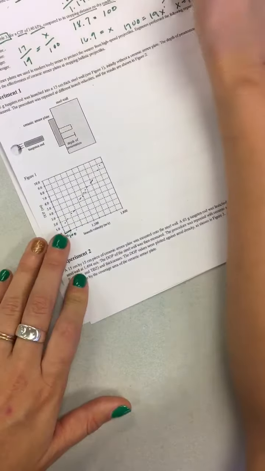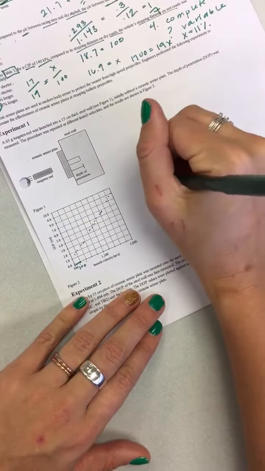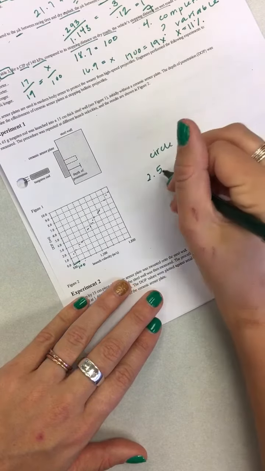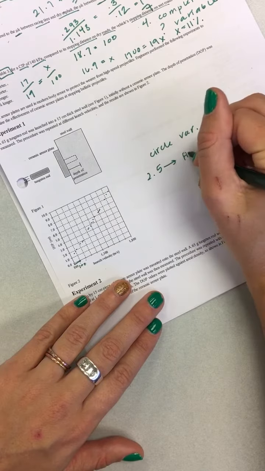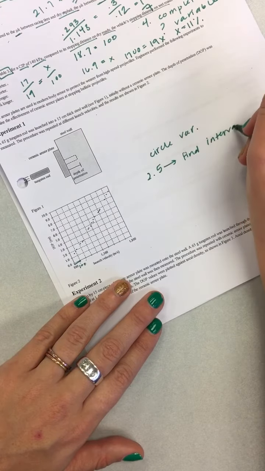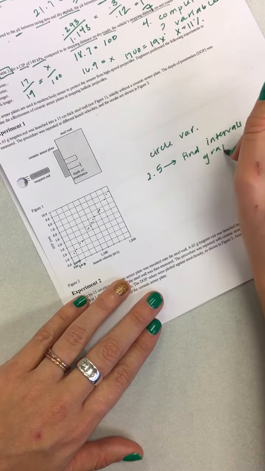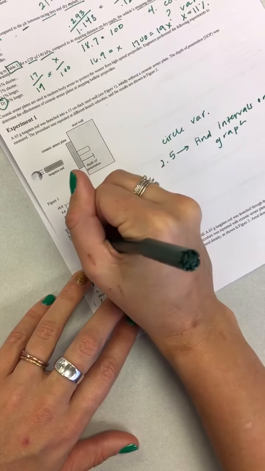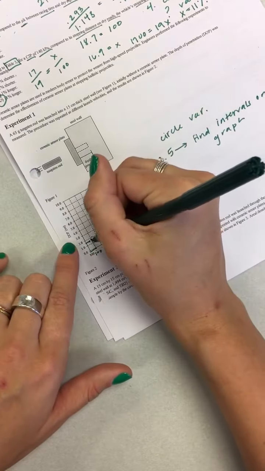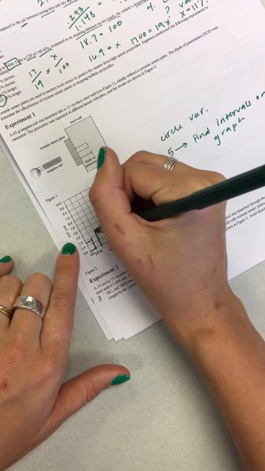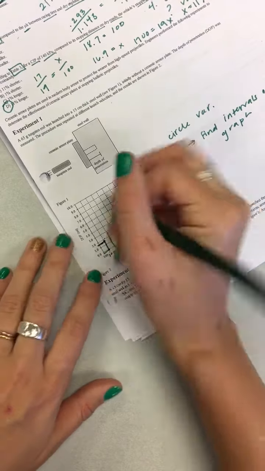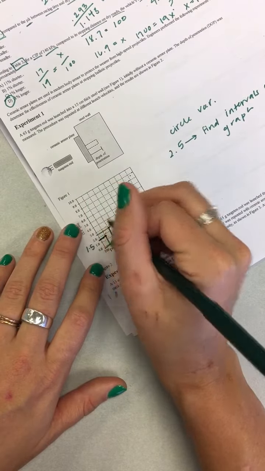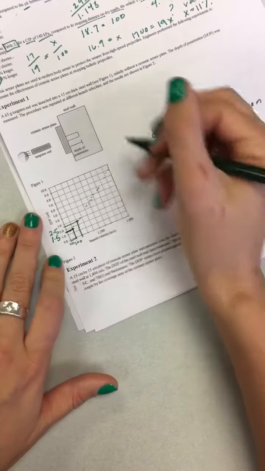So you add a step in here after you circle the variables. So step 2.5, so you have circle variables. Step 2.5, and this is for figures, or find the intervals on graph. Okay, so we're starting about here. So let's start for this one, because this one is on the line. So that's at our 100, and then we can do this one, which is also on the line. So that's about 1.5-ish. And then we go up 100, that's about 2.5-ish.